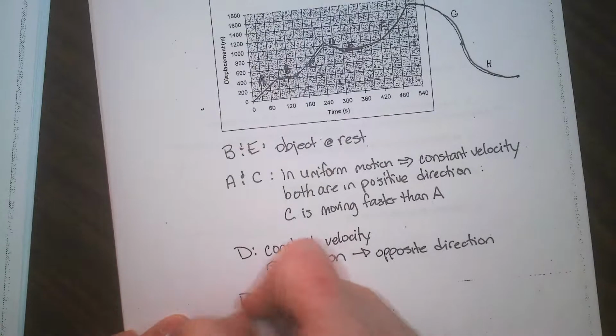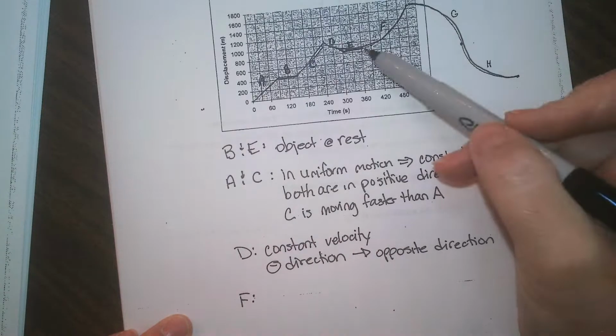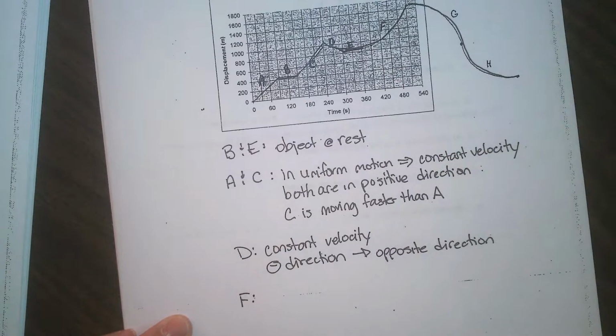What can we say about this piece here of F? Which means what? It's a graph we just drew. Speeding up, which we call, there you go.